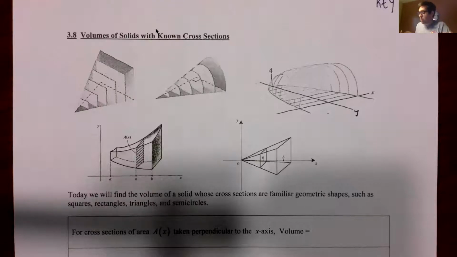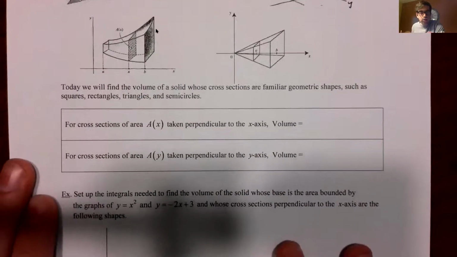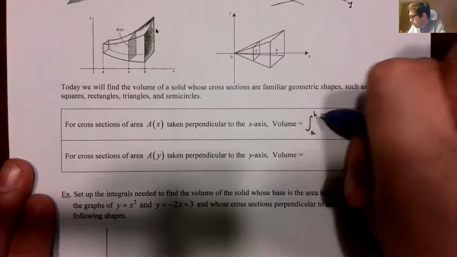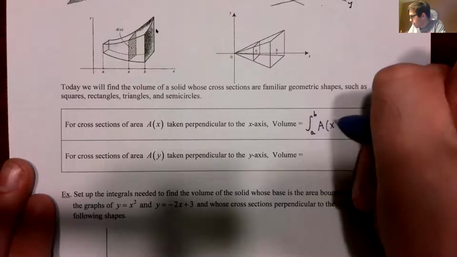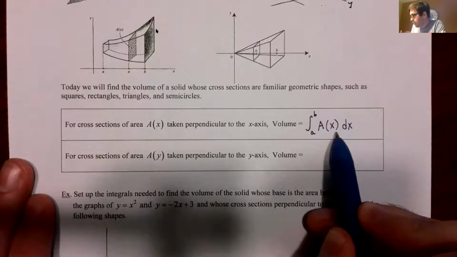Okay, here we are back with the notes, and we've seen some of these shapes now in that program. So let's look at the actual formula. For cross sections of area A(x) taken perpendicular to the x-axis, the volume is as simple as saying the integral from a to b of A(x) dx. A(x) is the area of one slice, the 2D area of one slice.